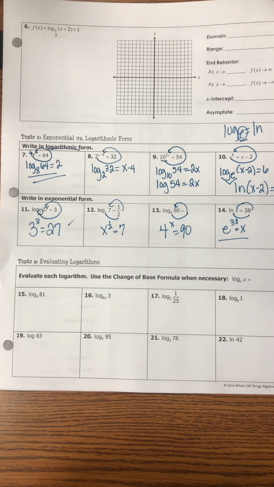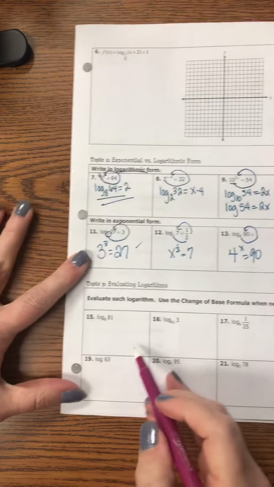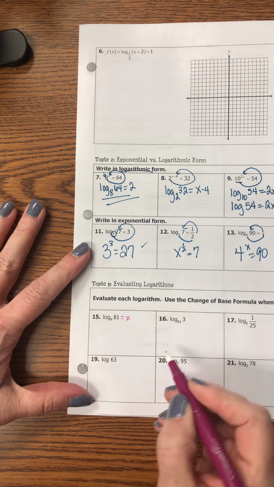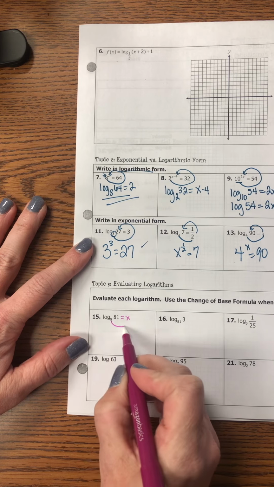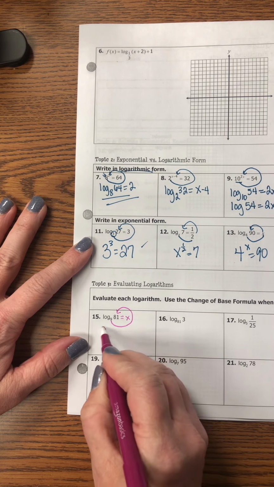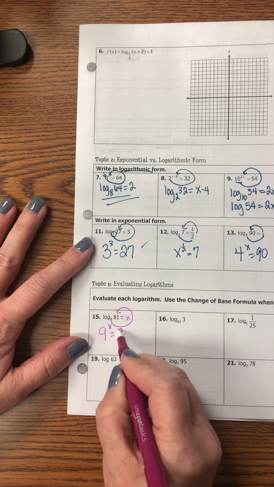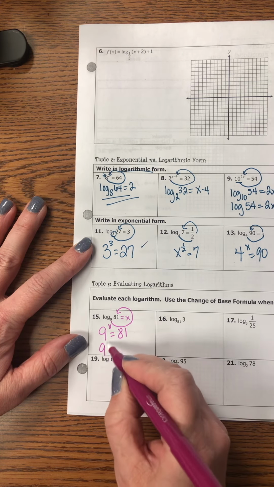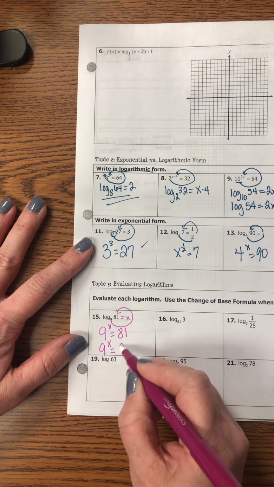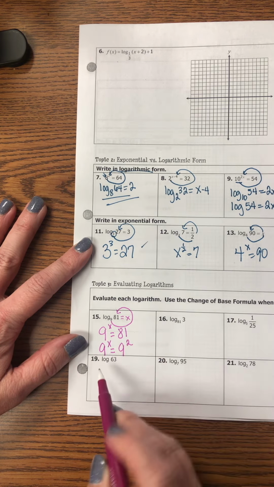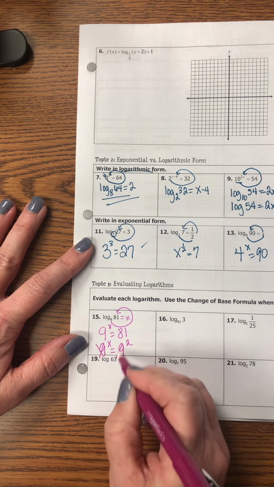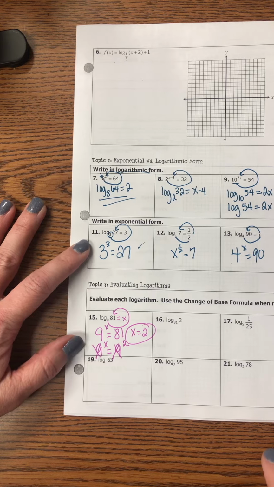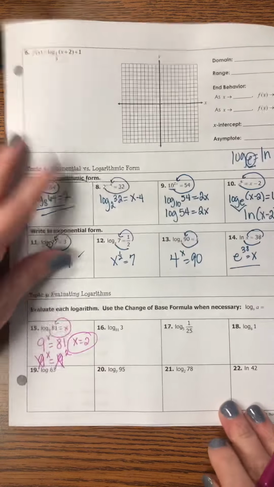Okay, on the next section, evaluating logarithms, on number 15, you have log base 9 of 81, so set that equal to x, and let's change it from a logarithm into an exponential function. So that'll be 9 to the x is equal to 81. In order to solve an exponential function, you have to make these into the same base. So I know that 81 is 9 times 9. Once you have the same base, you can drop the base and you'll have x equals 2 as your solution. So you're able to solve that without the use of a calculator.